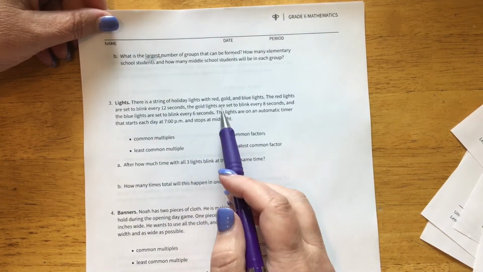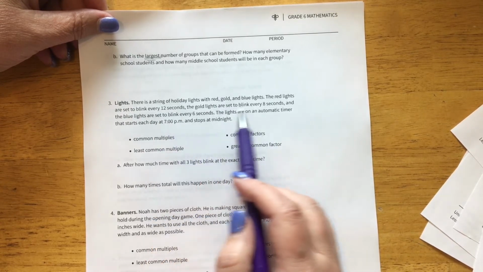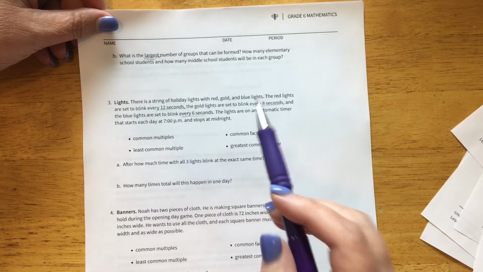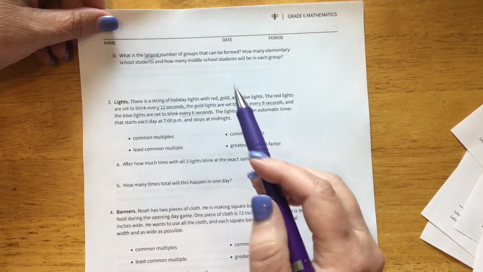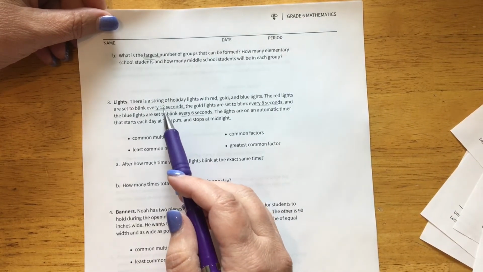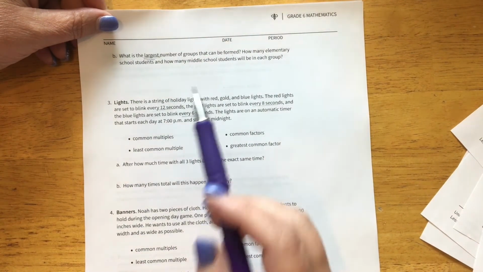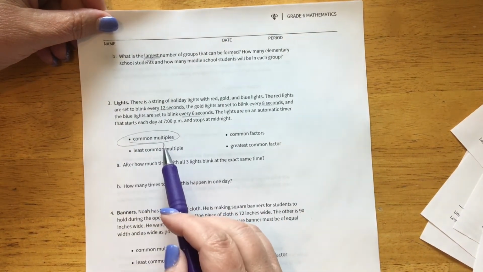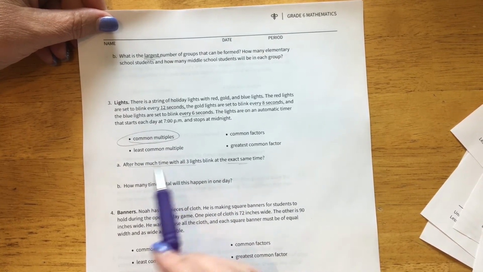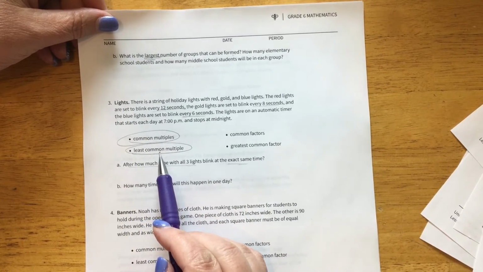Okay, now this reminds me of the locker problem, right? When it said every 4 seconds, every 8 seconds, every 12 seconds, whatever they were, that is multiples, right? Because every 12 and then 24 and then 36, right? Every 12 seconds. That's a repeating pattern that keeps going until we turn the lights off, right? So that's common multiples, right? Now, after how much time will it blink at the exact same time? So that's the first time that happens, which is the least common multiple, right?